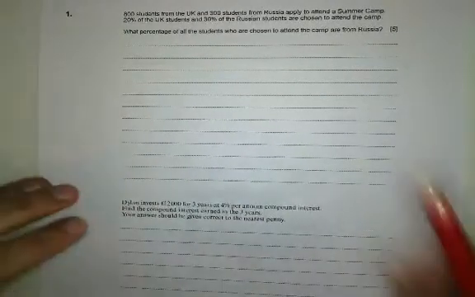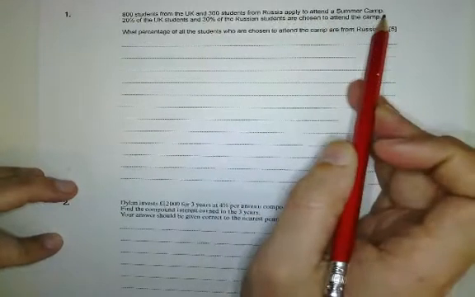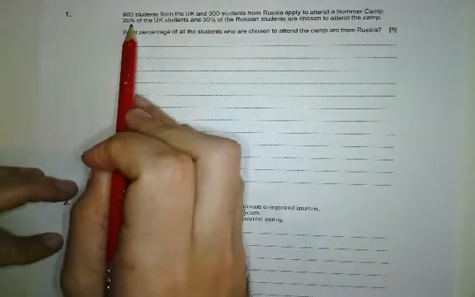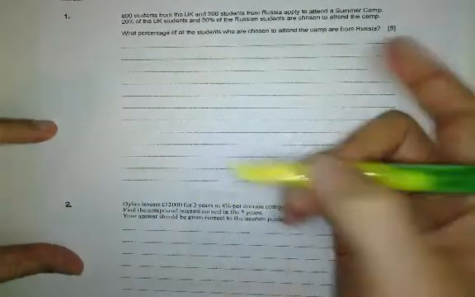Right, question 1. 800 students in the UK and 300 from Russia apply to attend a summer camp. 20% of the UK students and 30% of the Russian students are chosen. What percent of all the students who are chosen from the camp are Russian? So with this one, we need to know how many students altogether were chosen for the camp. We need to know how many of them are Russian, and then we need to turn that into a percentage.